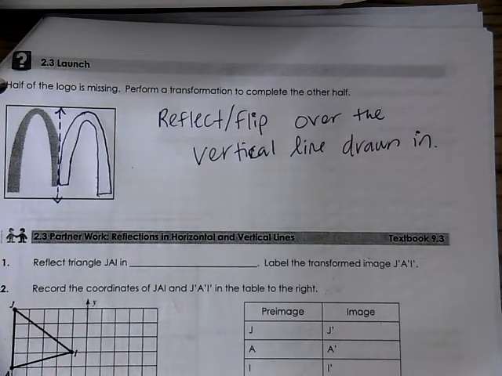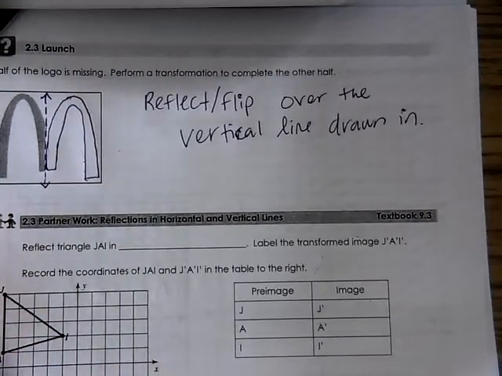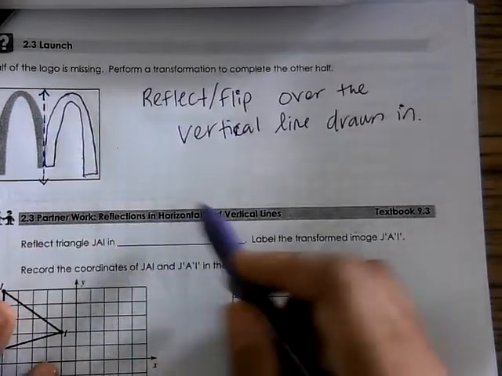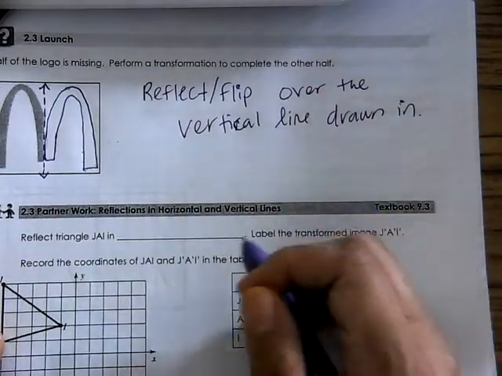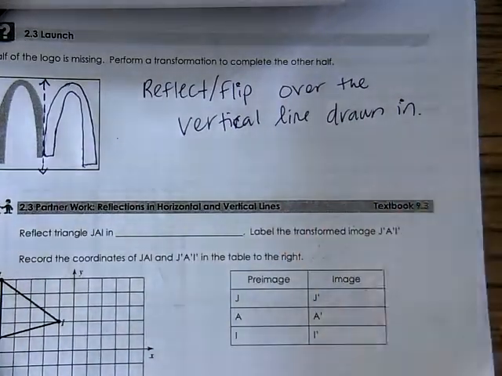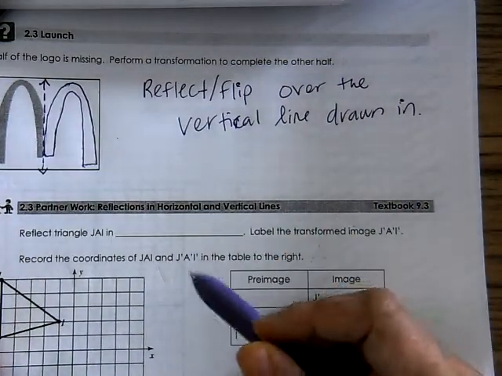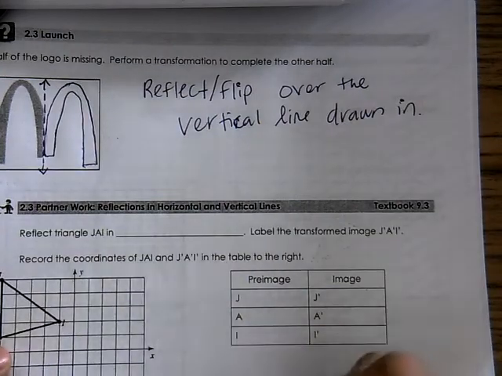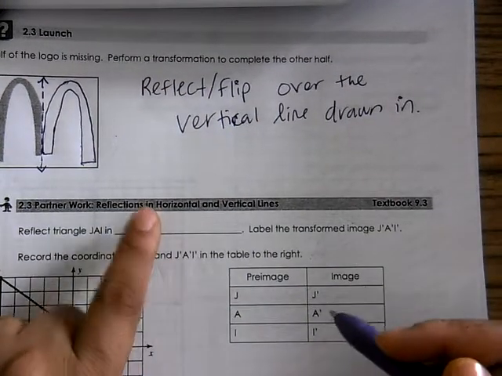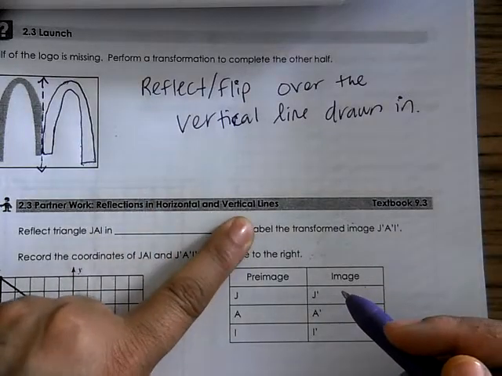Okay, so for our first example, and it does say this is partner work, I'm going to start by telling you what problem you can work on, and then I'm going to pause it so that you can either try this out yourself or with a partner, someone sitting next to you. And as you try some of this out, hopefully it's going to start coming to you how we do reflections with horizontal and vertical lines.